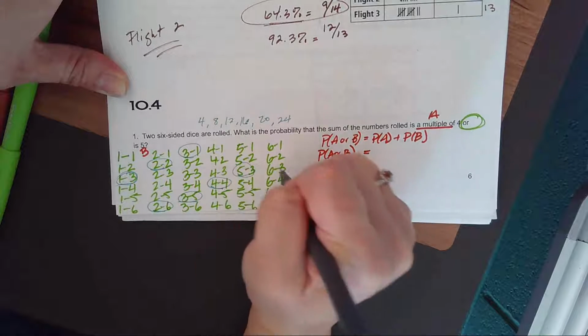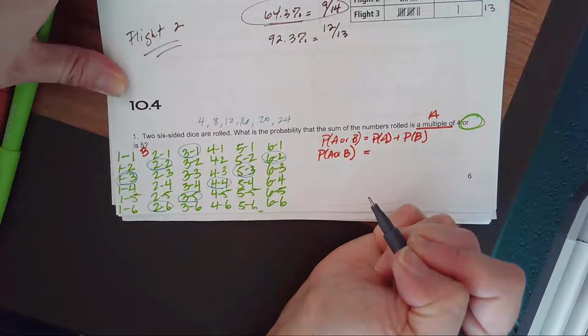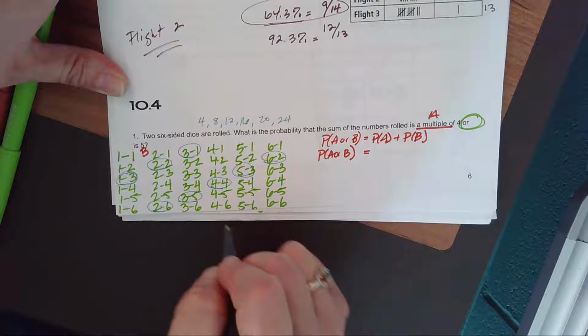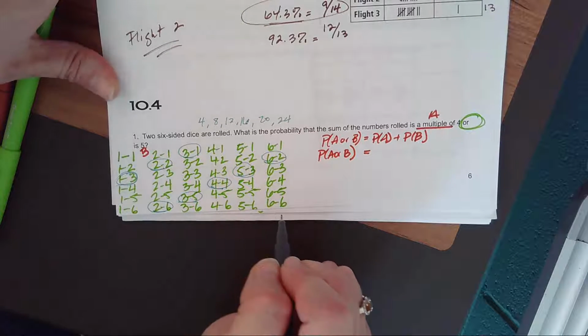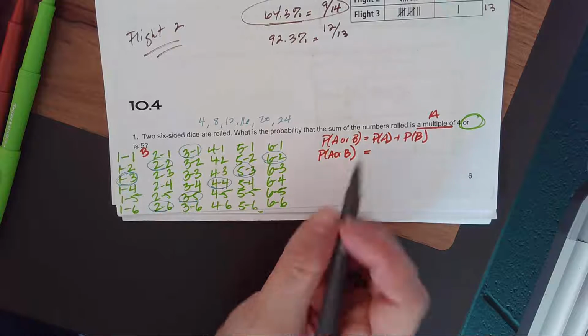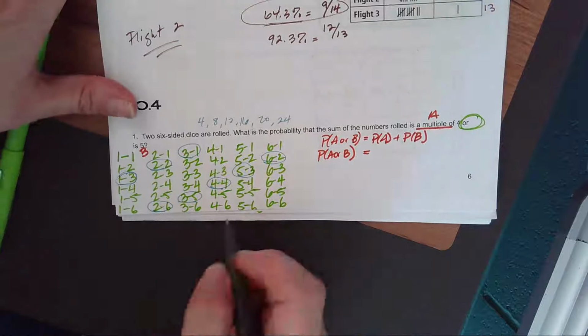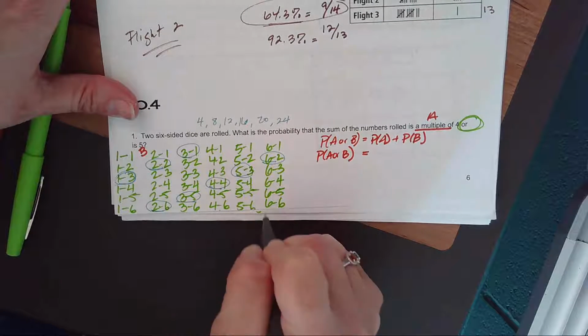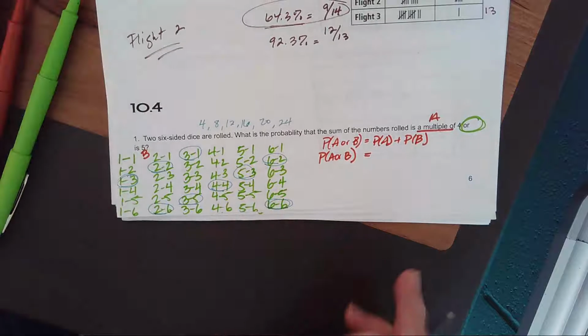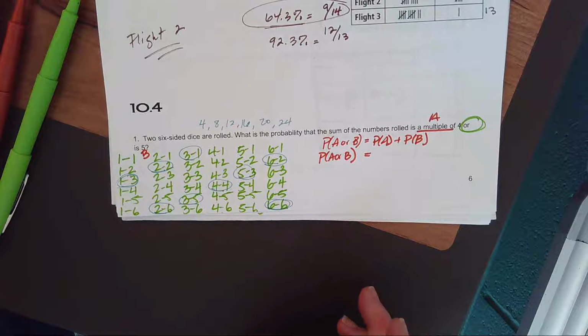Here's 8. Here's 8. Let's see if we can get 16. Can the sum of the numbers be 16? And the answer is, well, no. I'm sorry, I skipped 12. Let's see, can we do 12? We got 9, 10, 11. Well, it looks like we can get 6 and 6 as a sum of 12, which would be a multiple of 4. I think that's it.